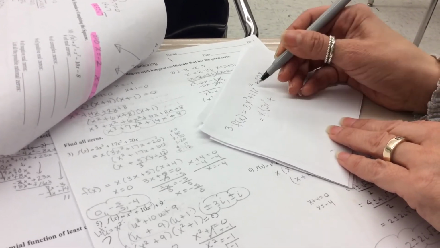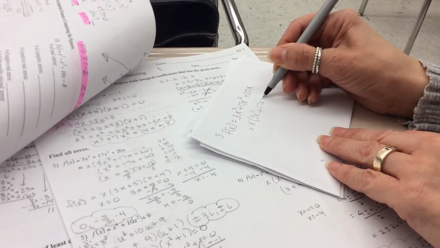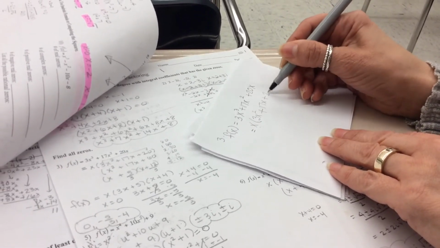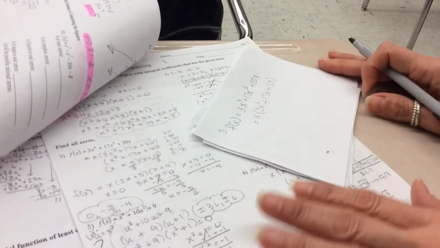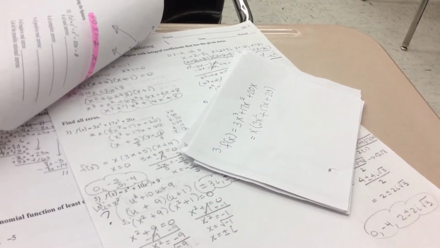So my missing factor ends up being 3x squared, because x times 3x squared is 3x cubed. If I factor out the x from here, that leaves me with 17 with a single x. And then I factor out the x from here, and that leaves me with a 20. Okay, so again, I need to somehow use the zero product property, or maybe even the quadratic formula.